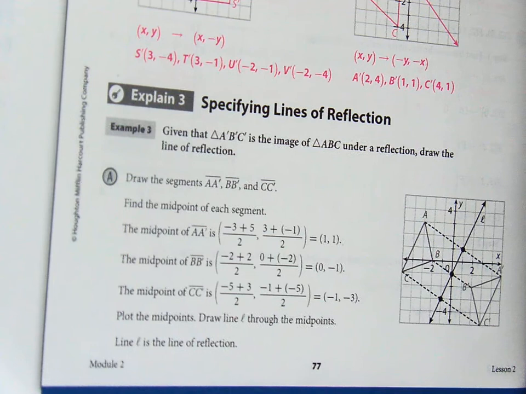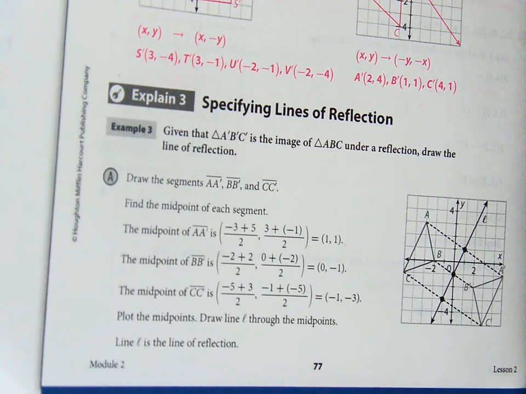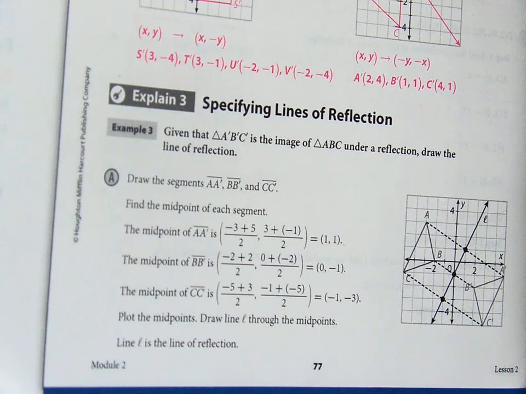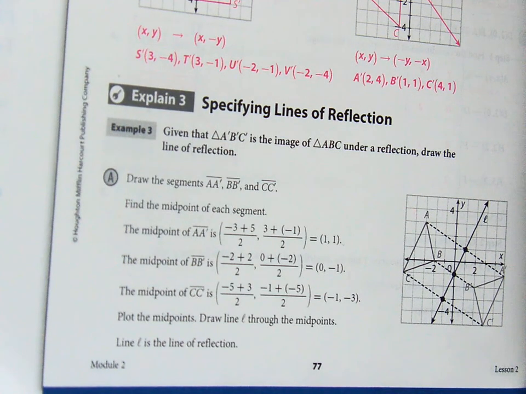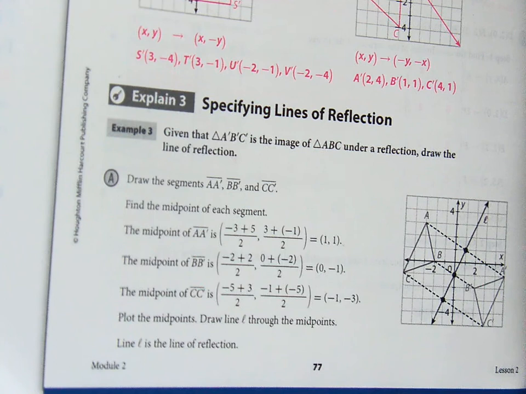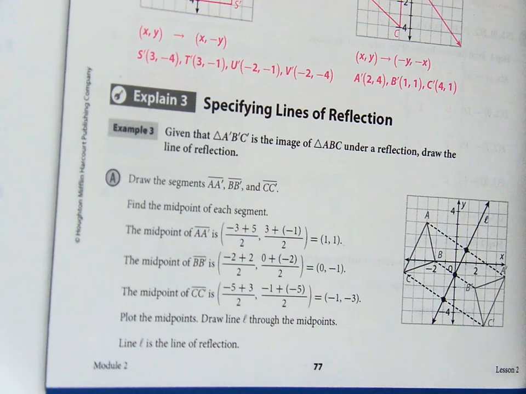Alright, so we have Geometry, Module 2, Lesson 2, Explain 3 on page 77. Specifying lines of reflection. Given that triangle A prime, B prime, C prime is the image of triangle ABC under a reflection, draw the line of reflection.